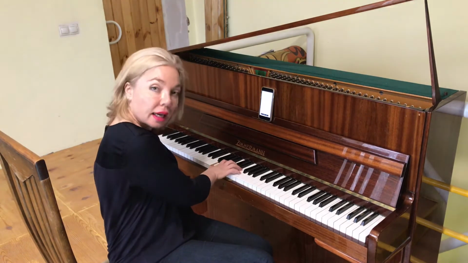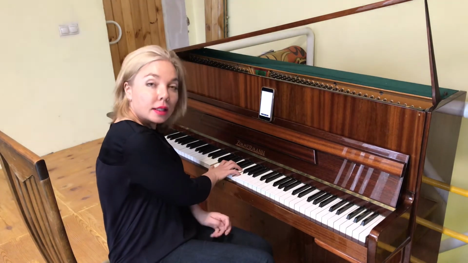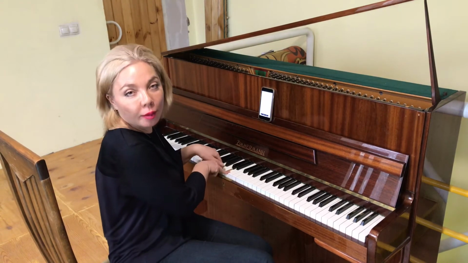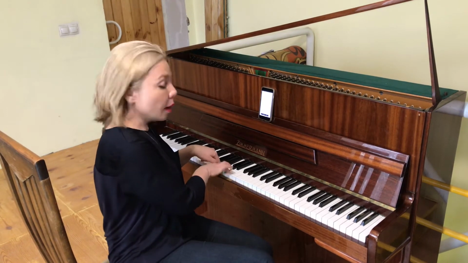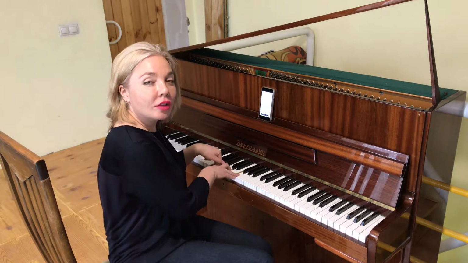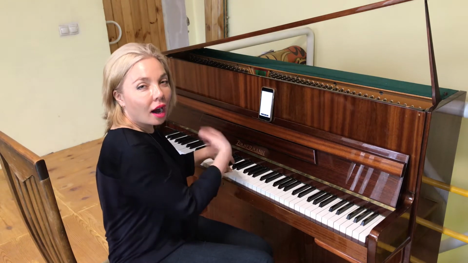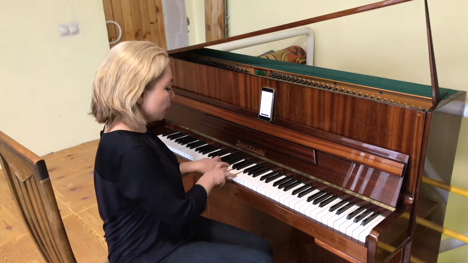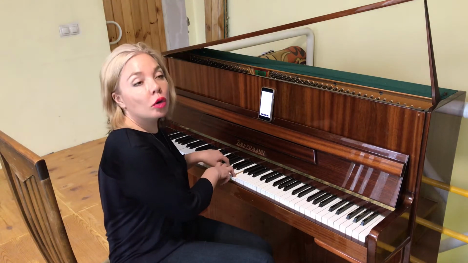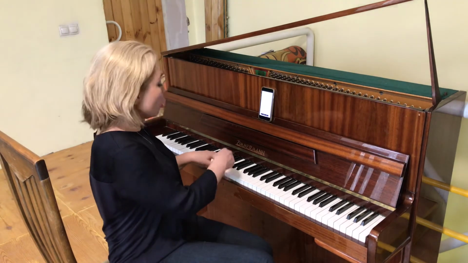G, B, D, F. It sounds more interesting. Of course, you hear the same G major harmony, G, B, D, yeah? But F brings a more interesting color to the chord. With a G7th chord, you can also invert the sounds. You can move them around.